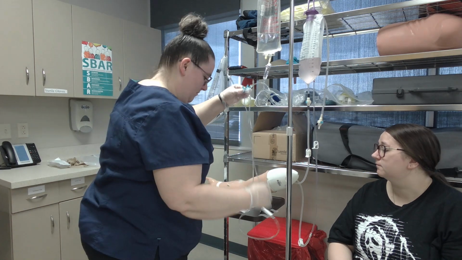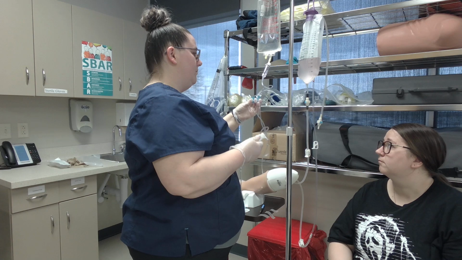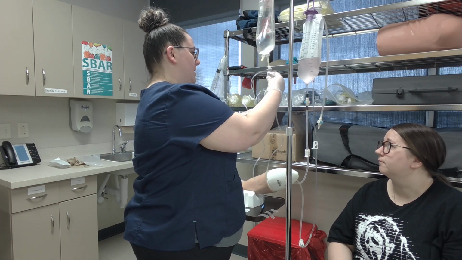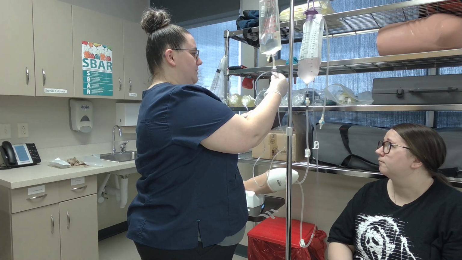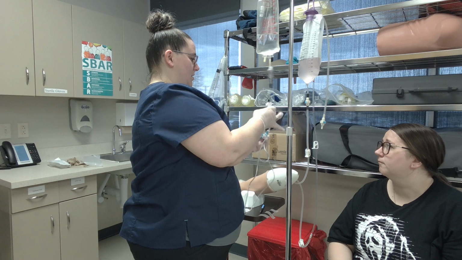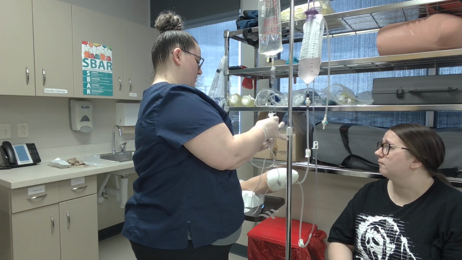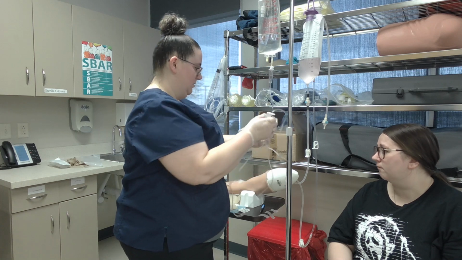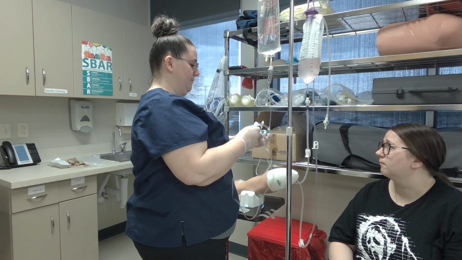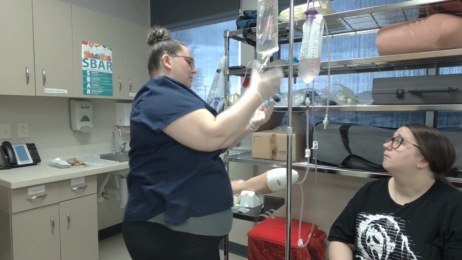Prime my tubing here. I got my boots up, both of them up, and it's going to be 1/2 to 2/3 full. Making sure I have all of my bubbles out, flicking the tubing if I need to. Okay, so close my clamp back up.